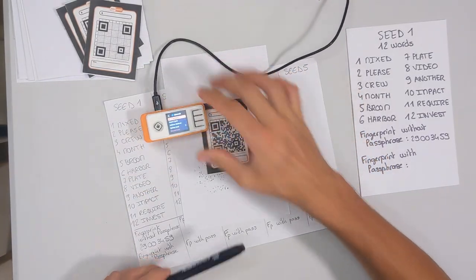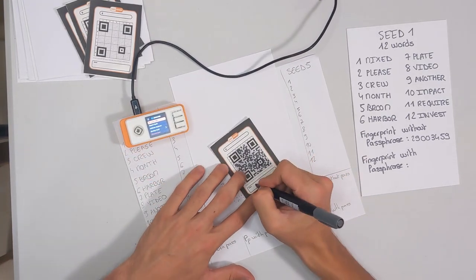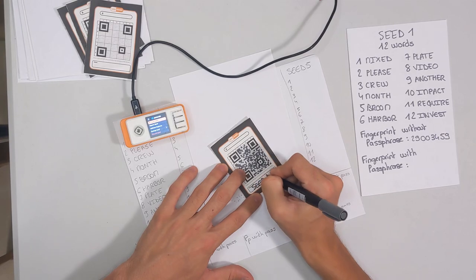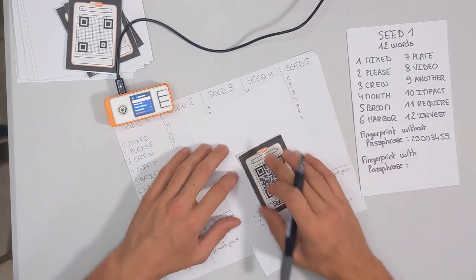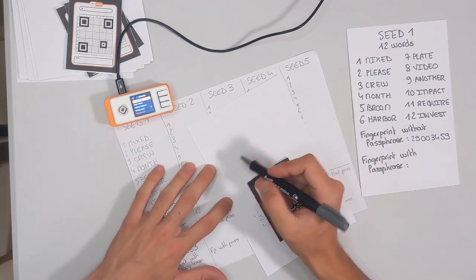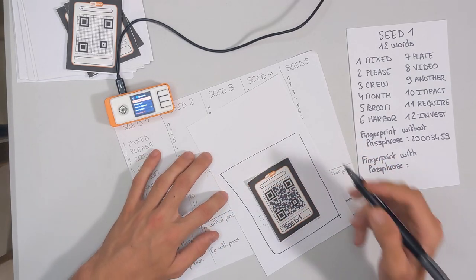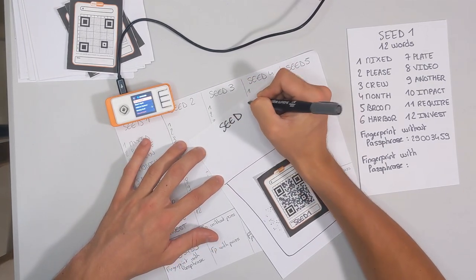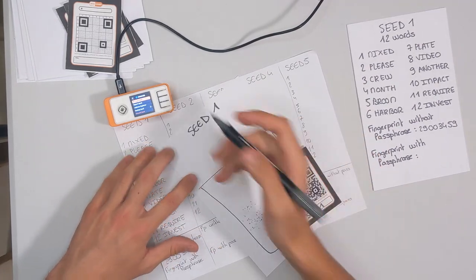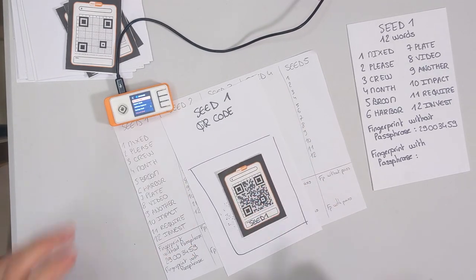In my case, I'm gonna add seed 1 because it's only this small piece of paper. In your case, you would have the seed QR look something like this, and on top of it you would have seed 1, QR code, and then the QR code at the bottom.